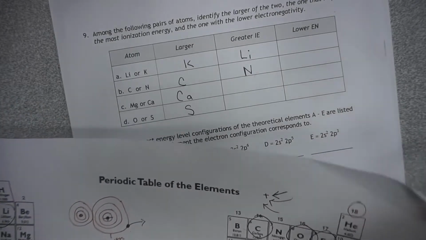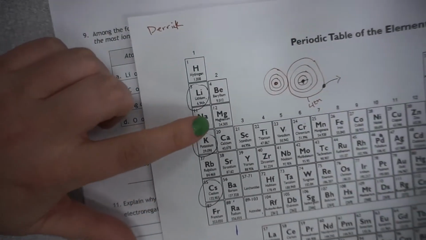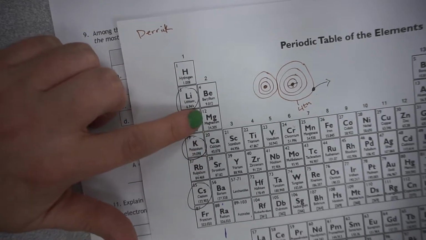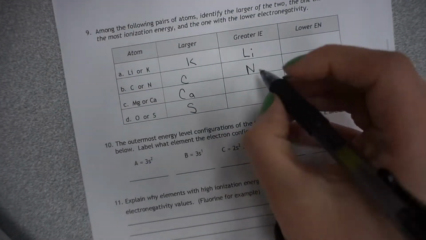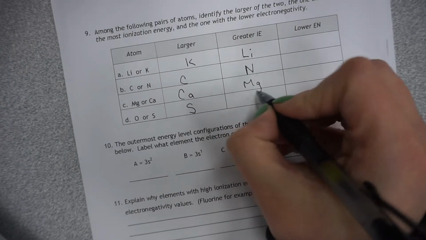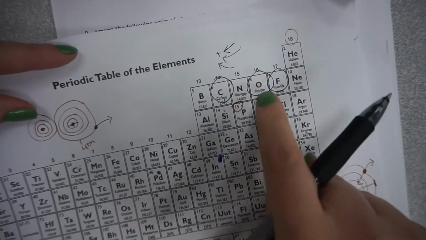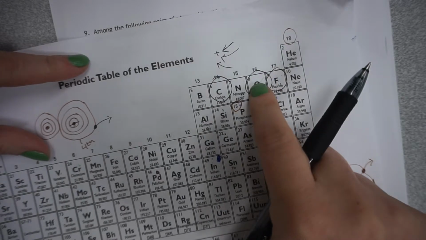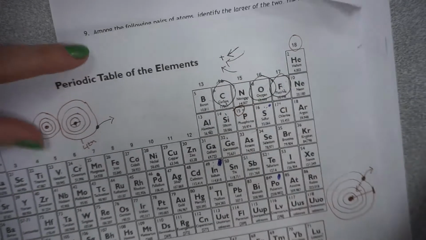Now we're looking at magnesium or calcium. Again, ionization energy increases as you go up, so magnesium will have the greater ionization energy. Oxygen or sulfur, here and here. Again, the higher the element, the higher the ionization energy, so it's oxygen.